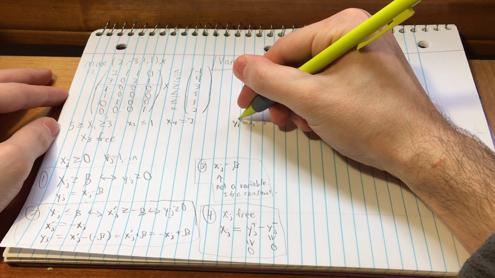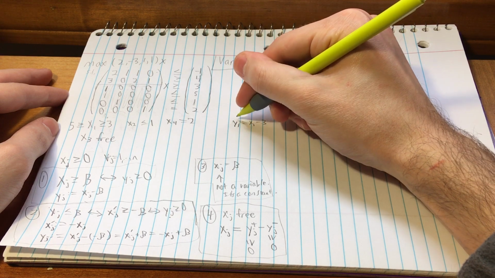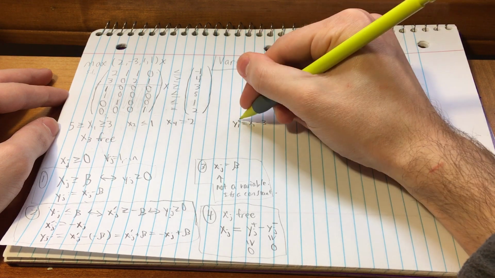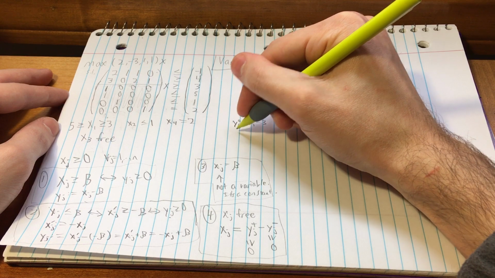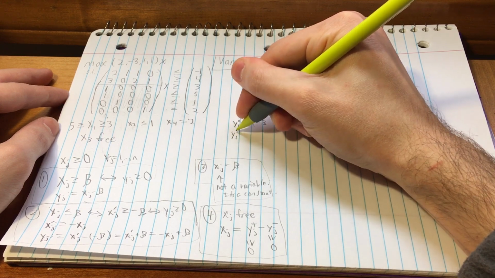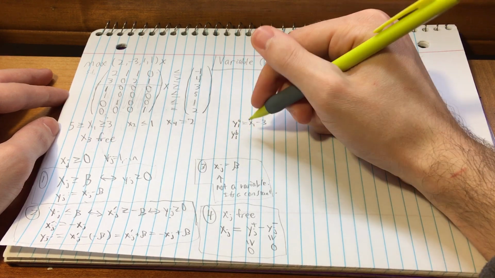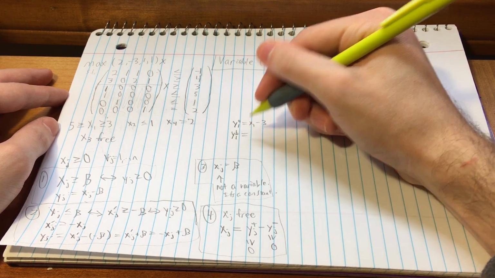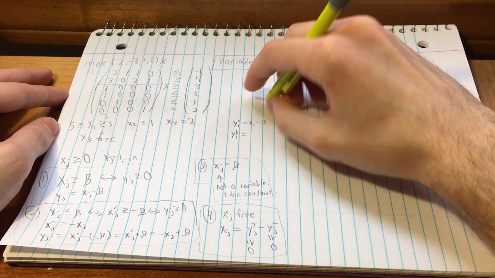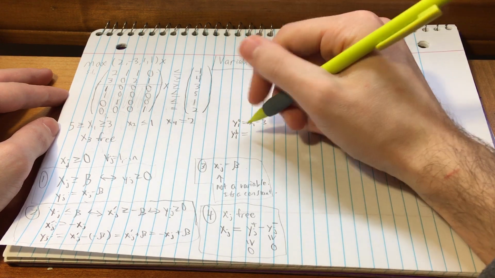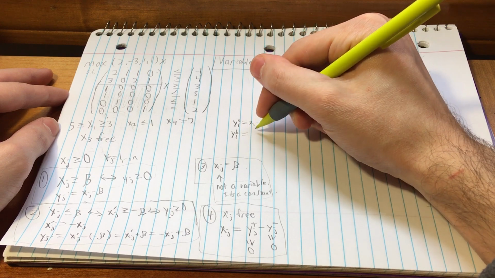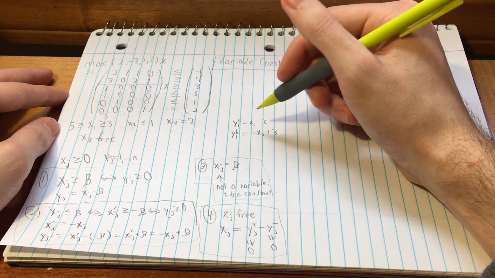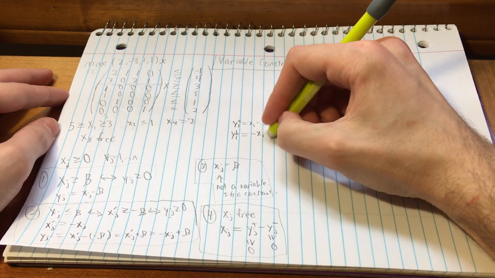So let's call this y1 superscript a, and y1 superscript b. These aren't exponents; these are just superscripts. So y1 superscript b will be minus x1 plus 3, plus 5.